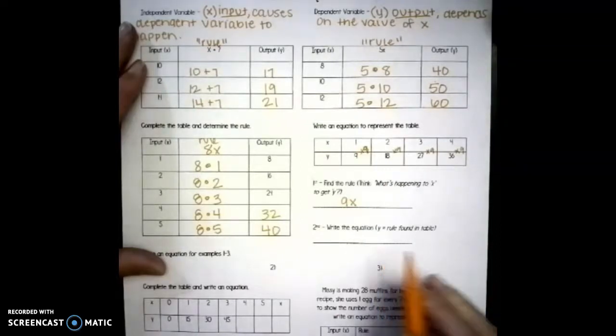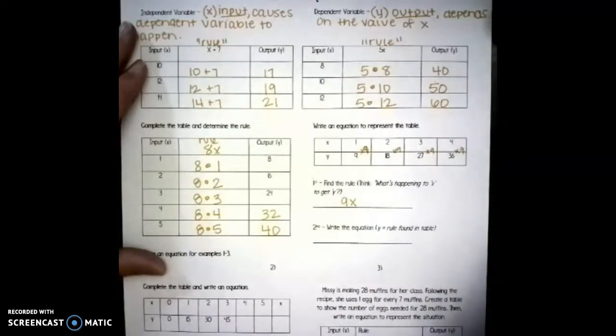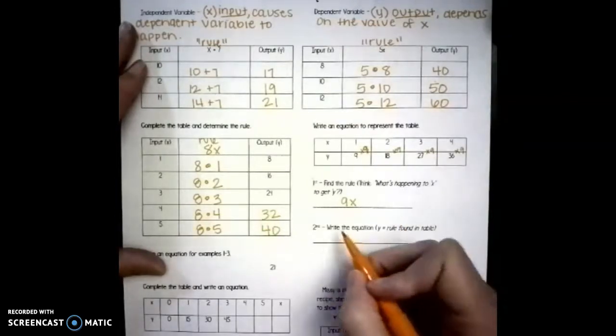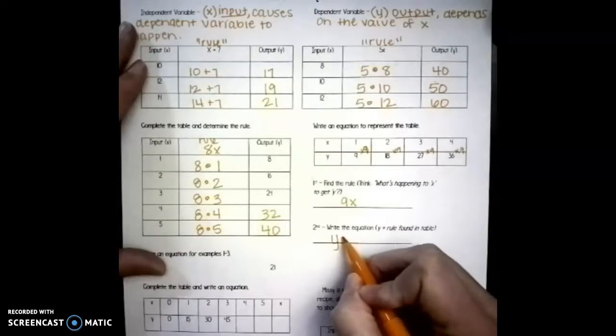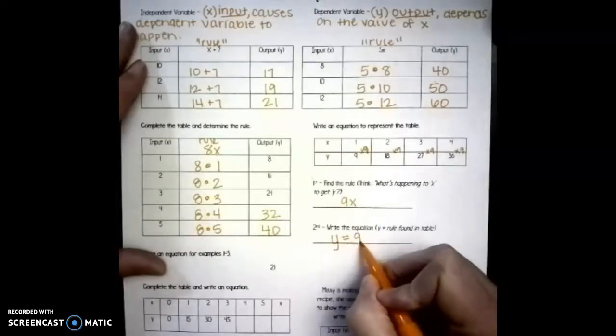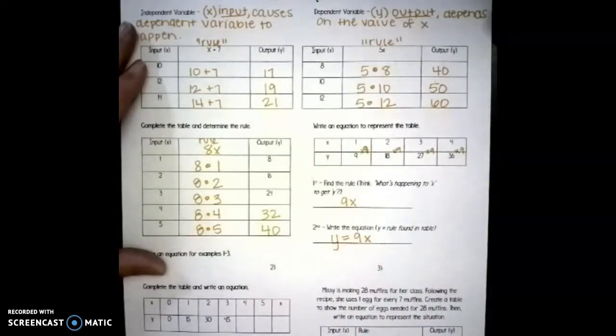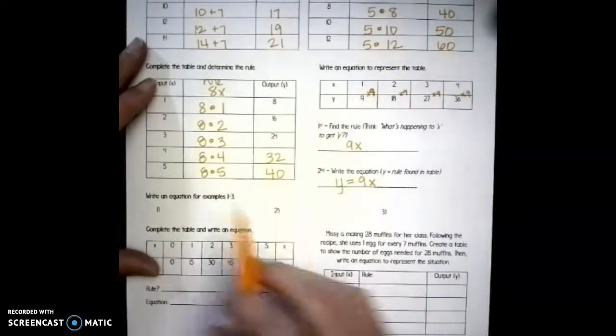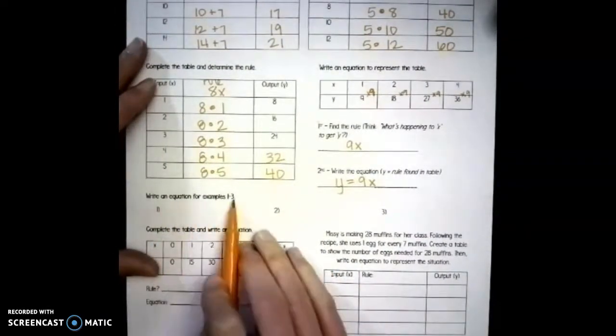So an equation, guys, this is so simple. Write the equation: y equals the rule found in the table. So guess what we're going to do? We're going to stick a nice little y in front of it. y equals, what's our rule? 9x. Not too bad.